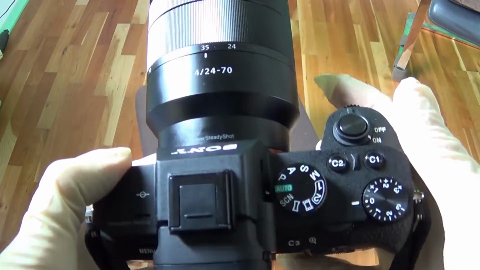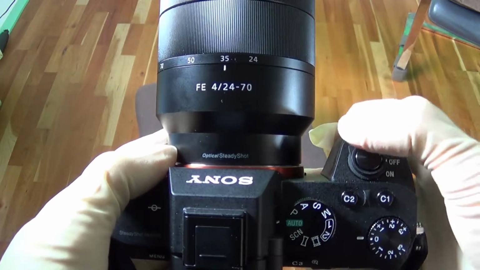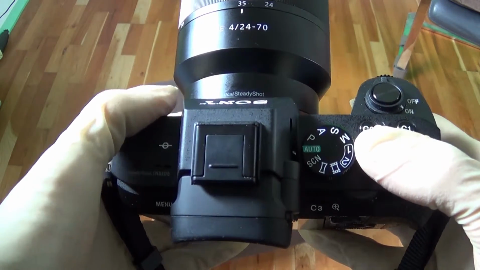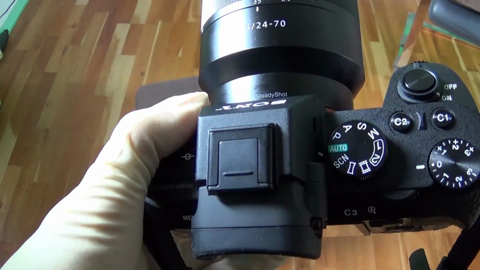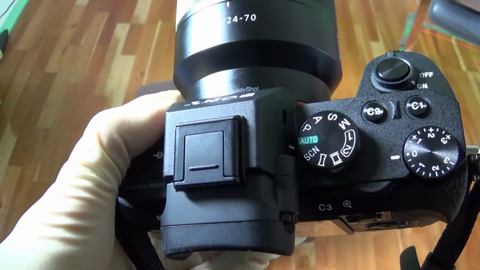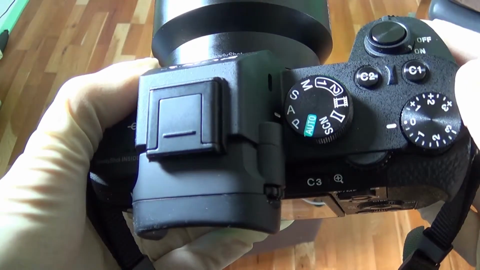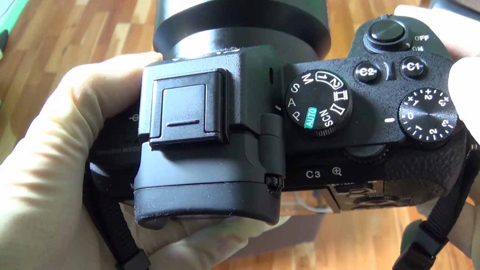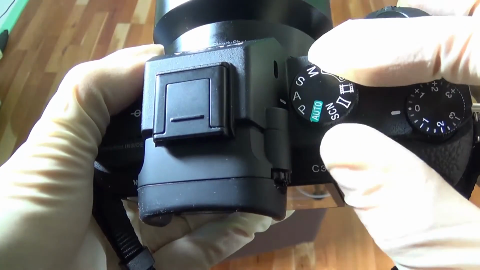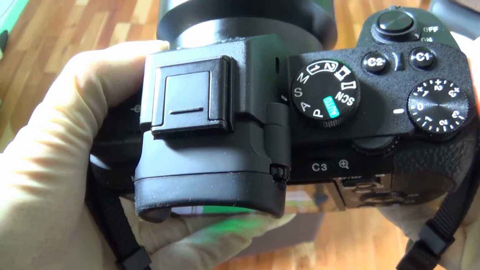So to start the camera, you have this knob in the front, on and off. And with this knob here, you can either select auto for automatic determination of aperture size and shutter speed. The other two important menu points are A for manual selection of the aperture and S for manual selection of the shutter speed.